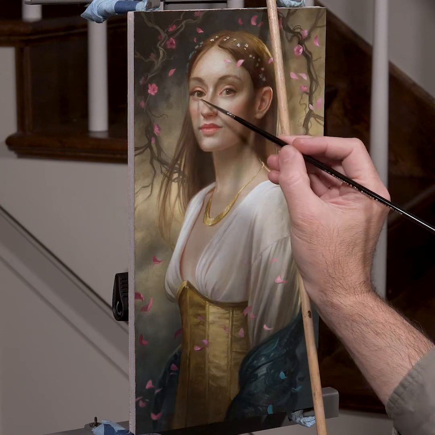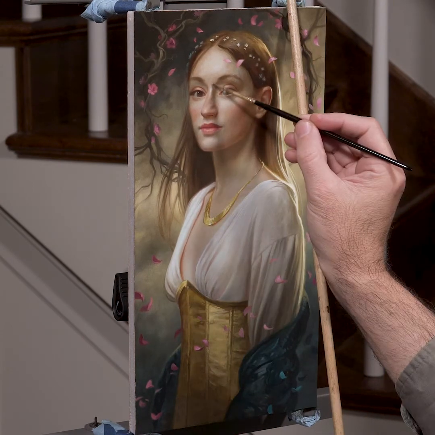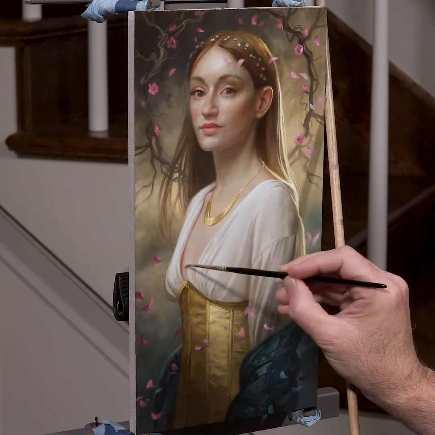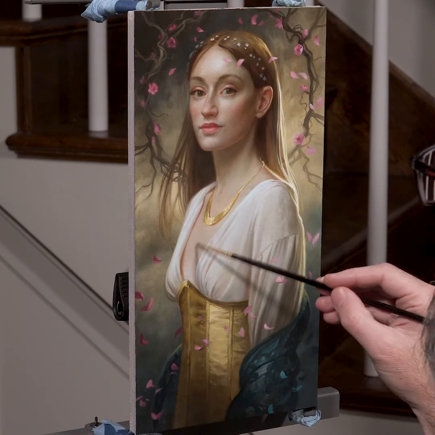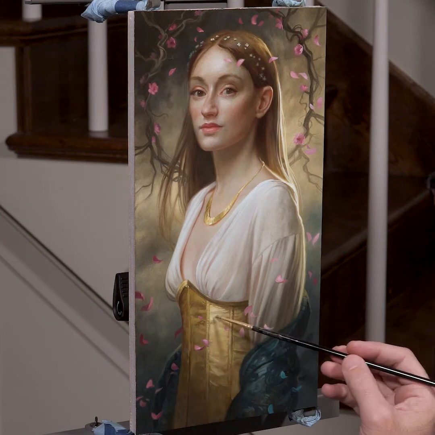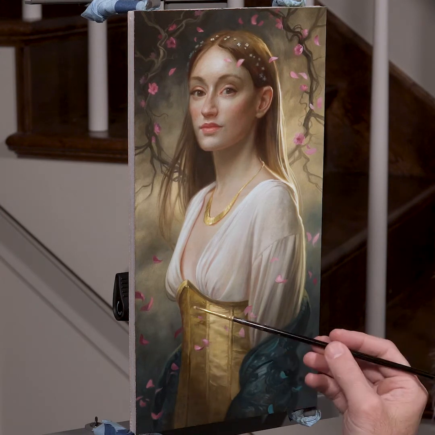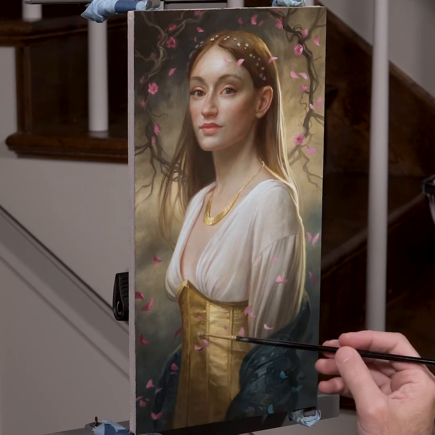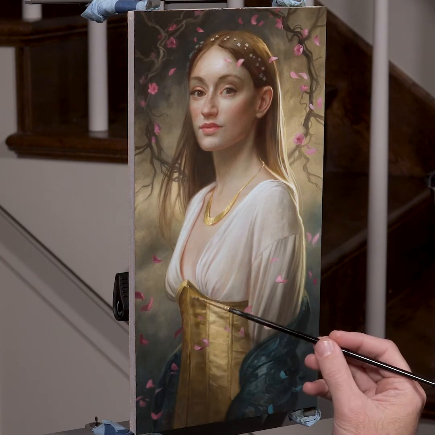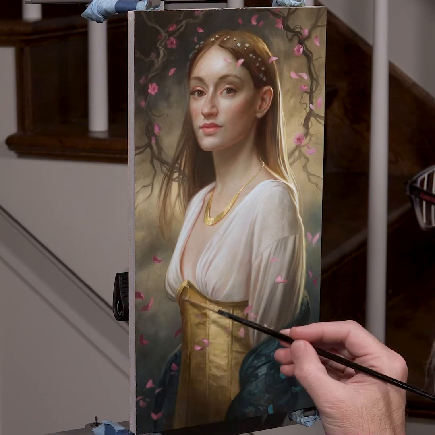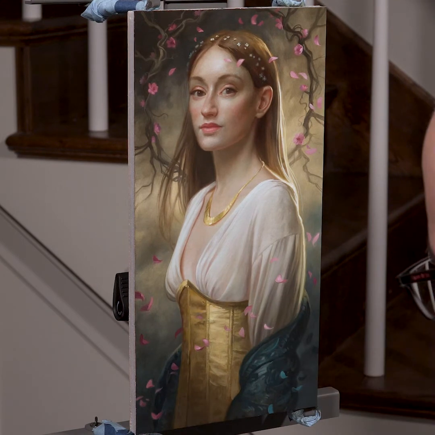So I didn't want the little blossoms on her head to be the same size as the blossoms that are on the vine. I think it's more interesting when they have that variety. Now the last, pushing those last highlights on the flesh, establishing that beautiful plane on the forehead, that strong plane of light on the breast and on the corset, just kind of reinforcing some of those shapes. Those last little touches add a lot.